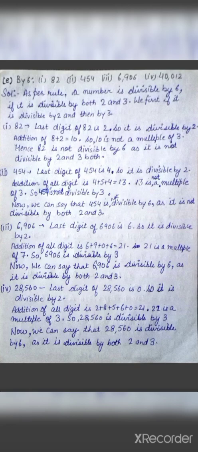The reason is that it is not divisible by 2 and 3 both together. It is divisible by one number, that is 2, but it is not divisible by 3. But we have to check both the numbers, right? So that is why 82 is not divisible by 6. Okay, let us take a third example.